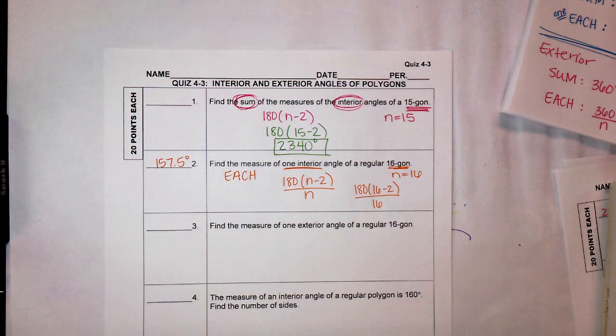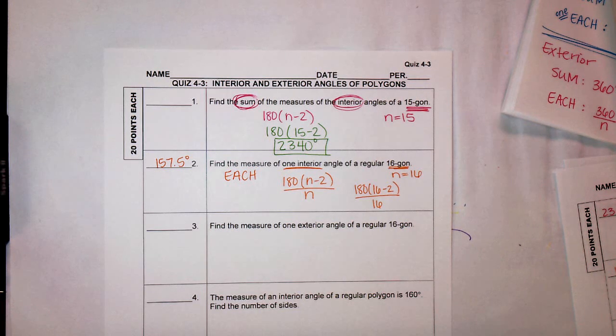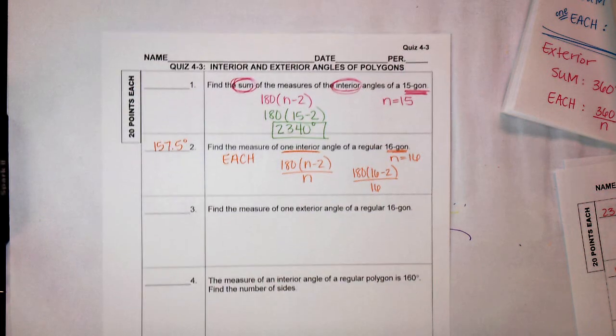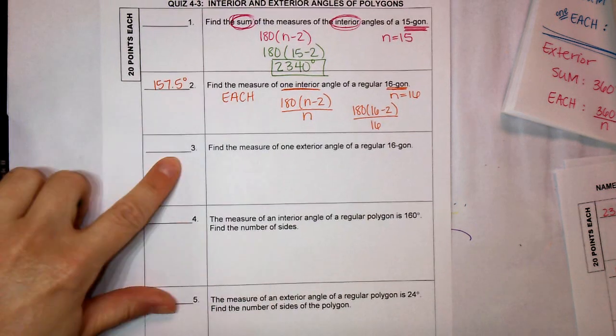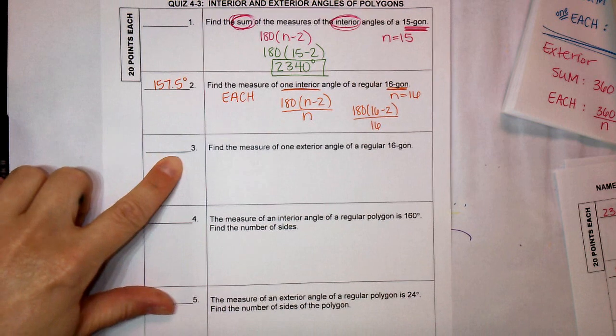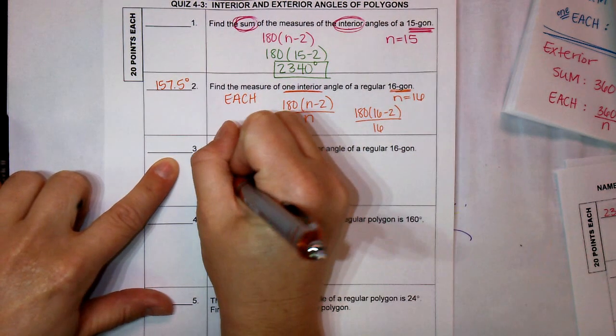All right, and then let's see. I'm going to set 4 up for you. I should have done 3 instead of 2, but that's okay. I'm just going to give you a little tip.